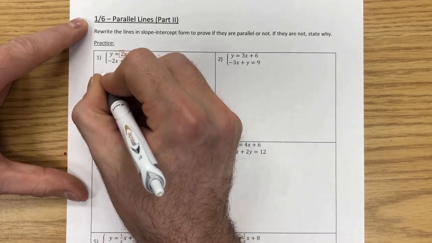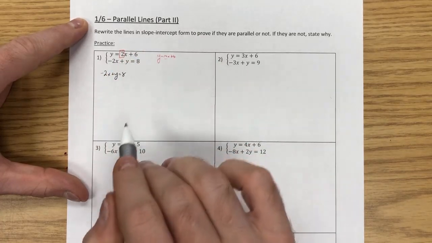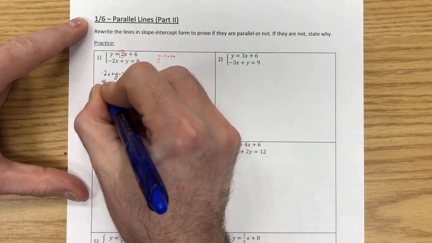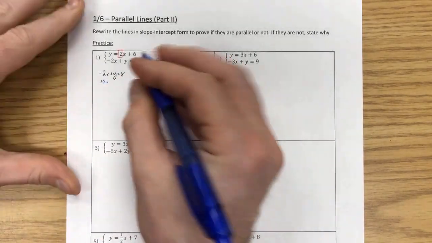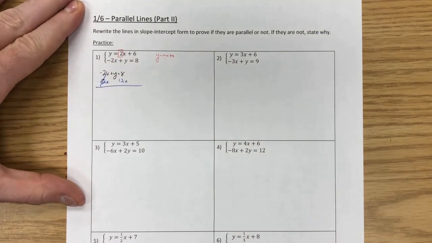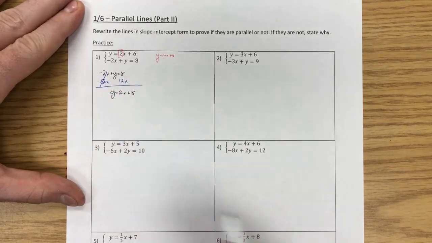And I want to figure out what the slope of the second line is. So I'm going to take that second line, 2x plus y equals 8, and I'm going to rewrite it in slope-intercept form, which means for this one, all I need to do is move that 2x over. So I'm going to add my 2x to both sides. So that's going to cancel out over there. And I'll have y equals negative 2x plus 8.